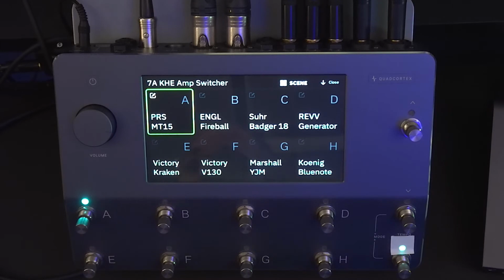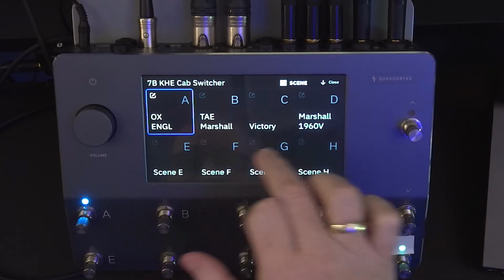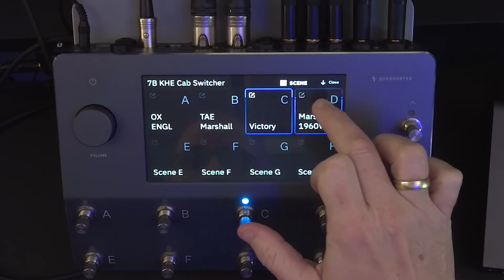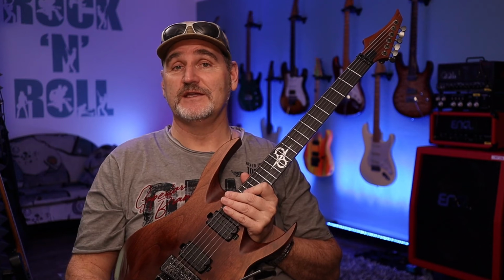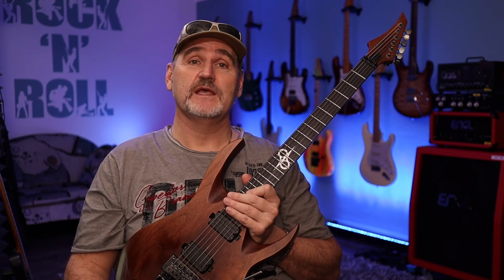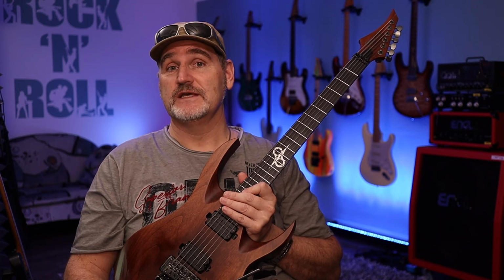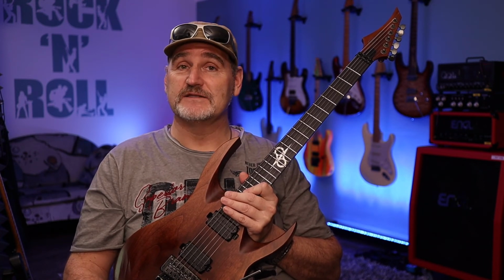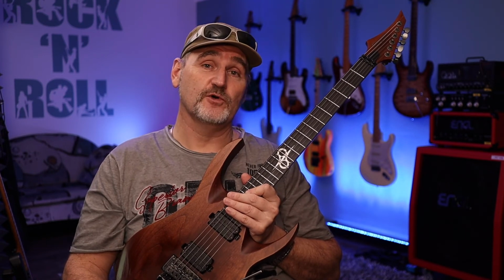For the cap switcher preset I did the same. As you've seen, giving the KHE an additional user interface is pretty cool and simplifies usage a lot. If you don't have a Quad Cortex laying around, you can also use any other MIDI controller like the Helix, the HX Stomp and so on.